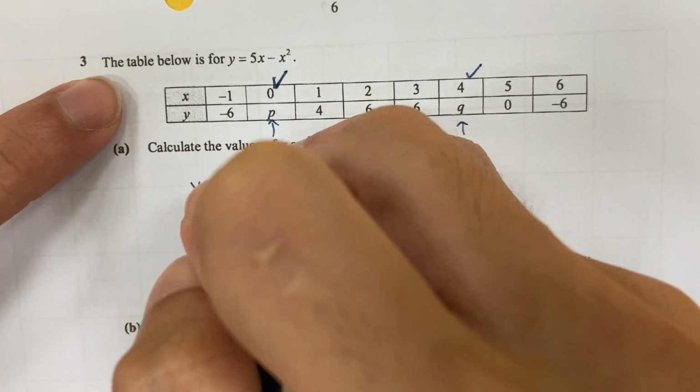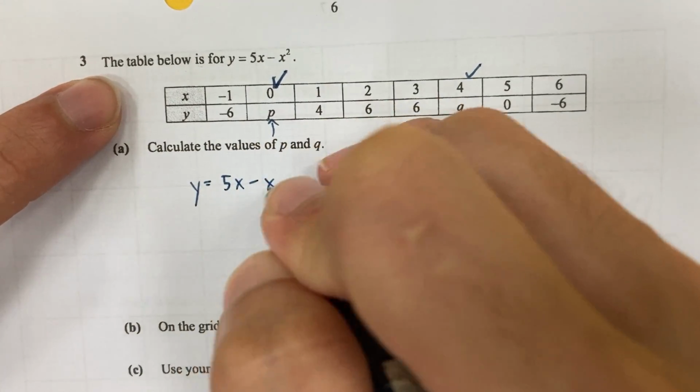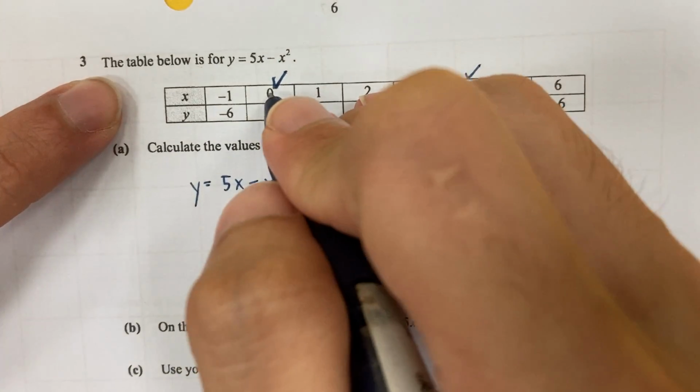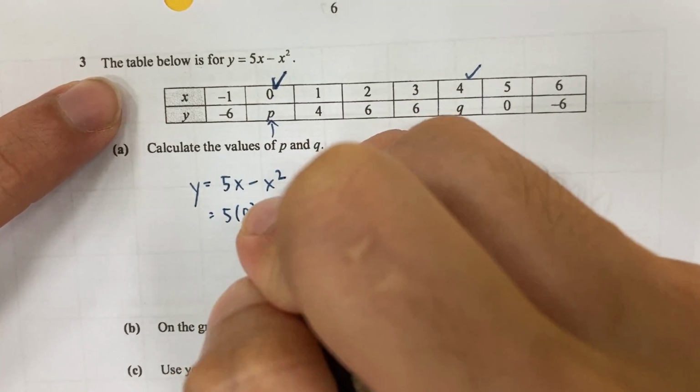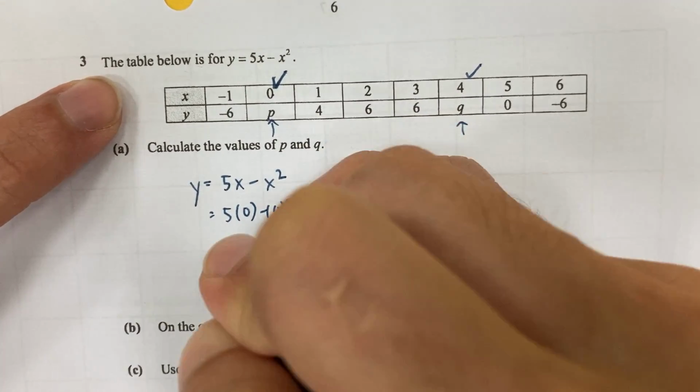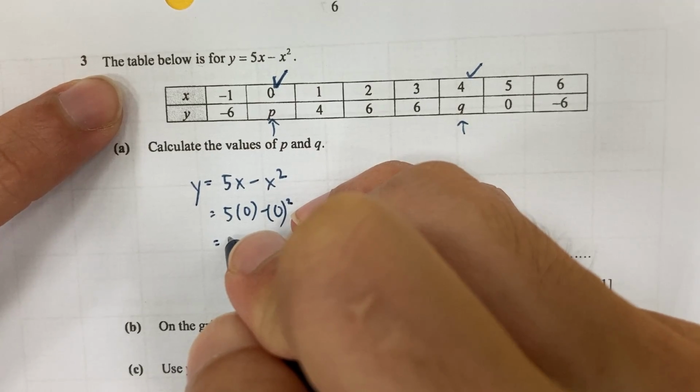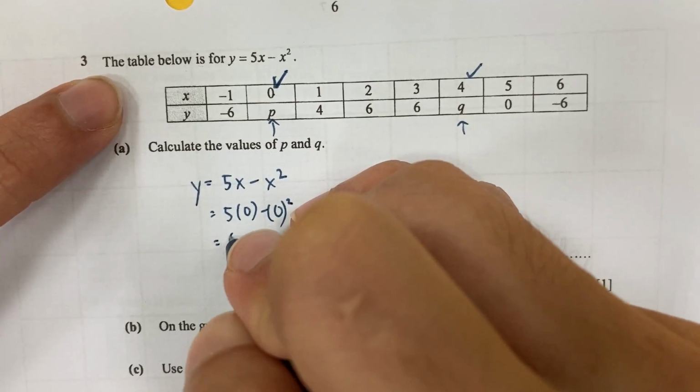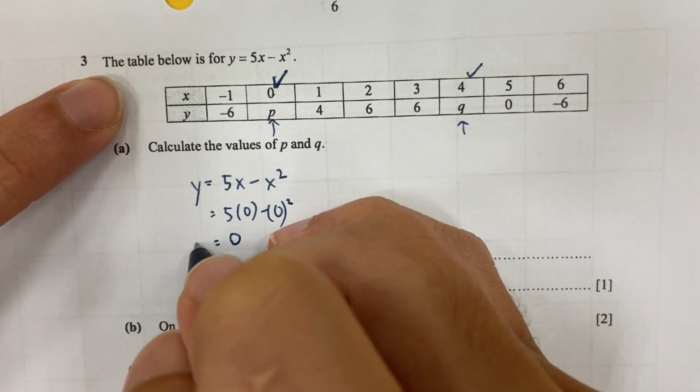The equation tells you the relationship between Y and X. So this is the relationship, and when X is 0, just substitute in, and you get the answer: the value of Y is equal to 0 also. So this is the value of P.